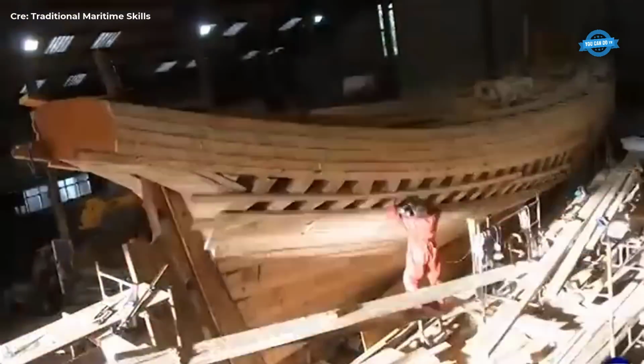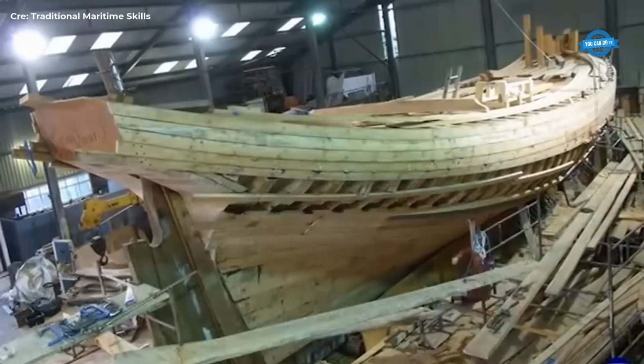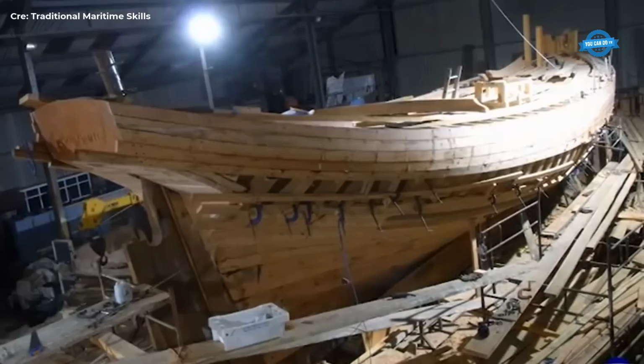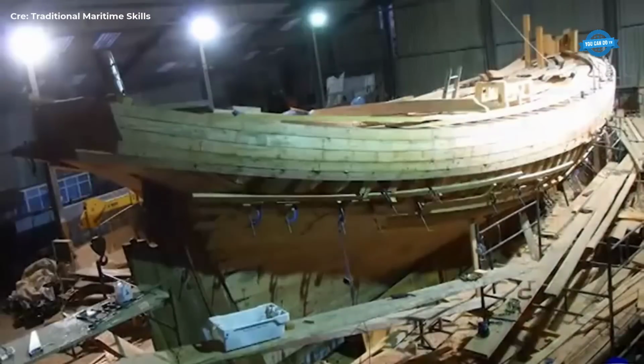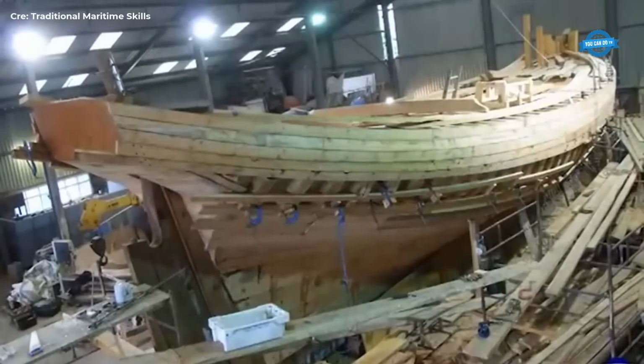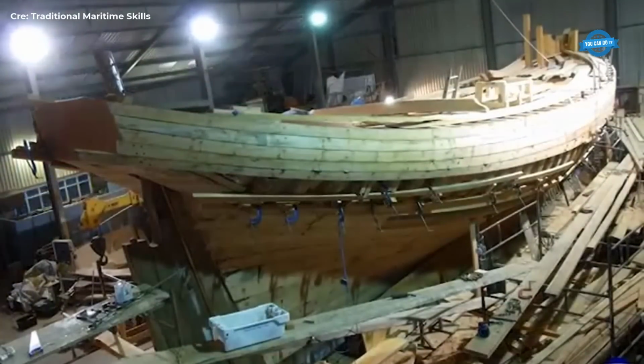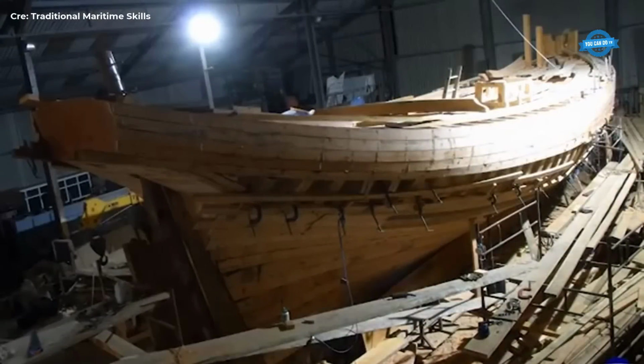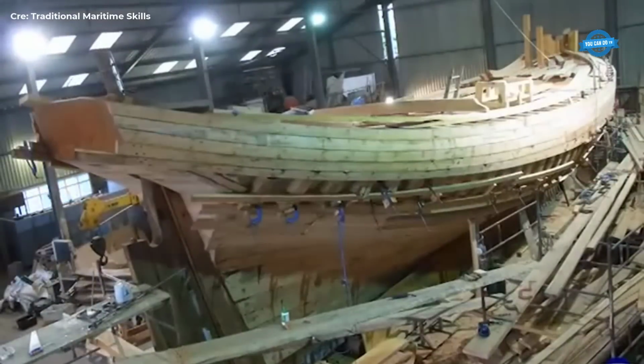Apprenticeships. The apprenticeship system is integral to traditional boat building in Holland. Young individuals interested in mastering the art learn from experienced craftsmen, inheriting not only the technical skills but also the cultural and historical significance embedded in each boat.